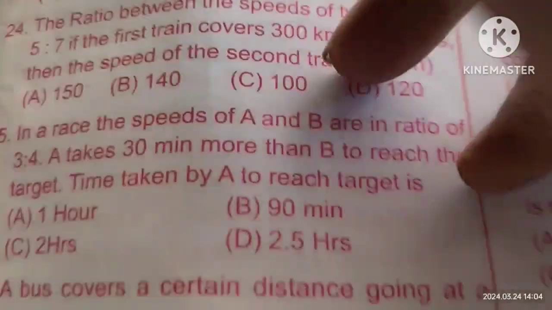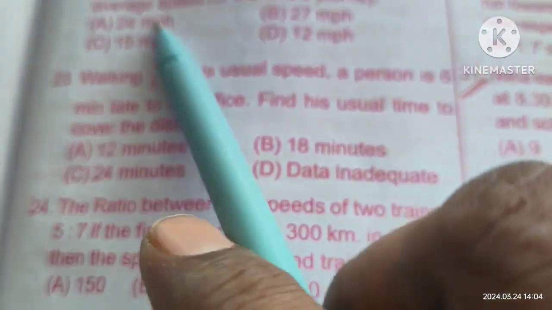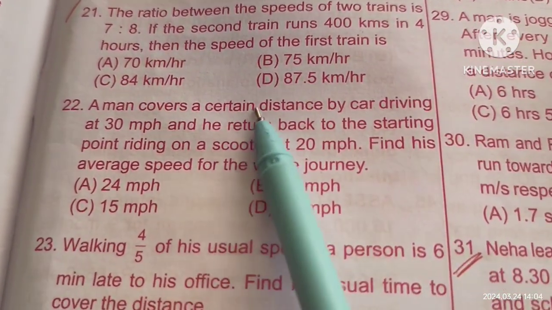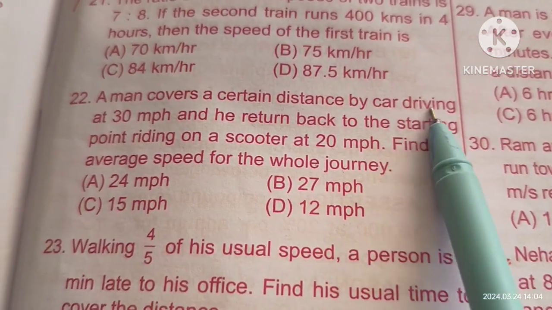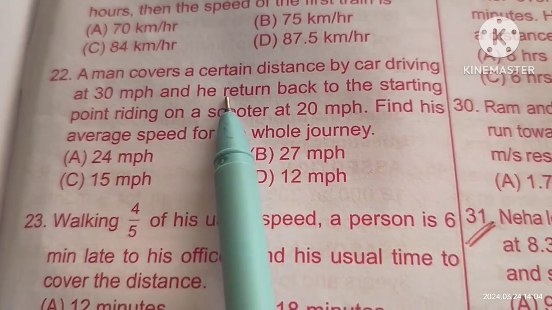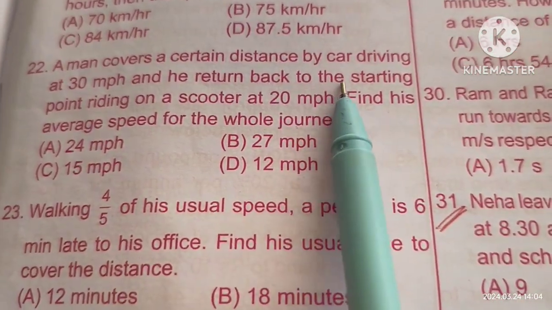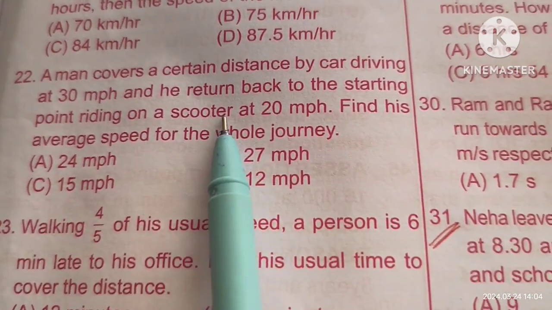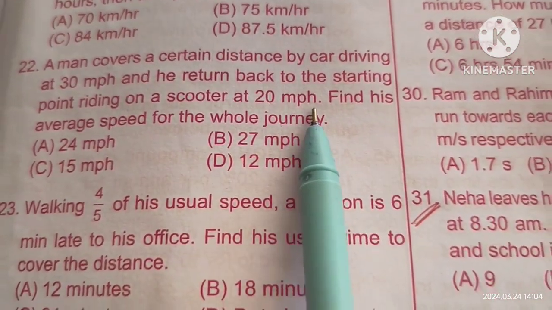And next, question number 22. A man covers a certain distance by car driving at 30 meters per hour and he returns back to the starting point riding on a scooter at 20 meters per hour.